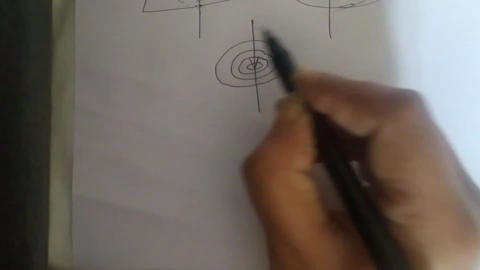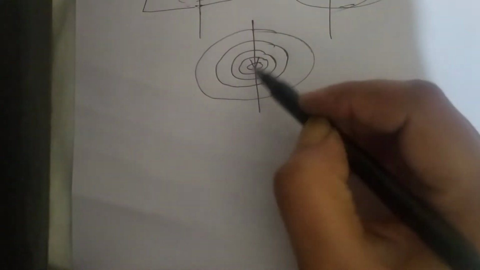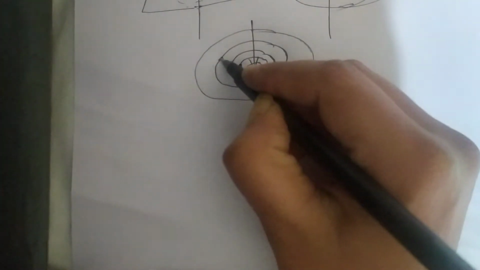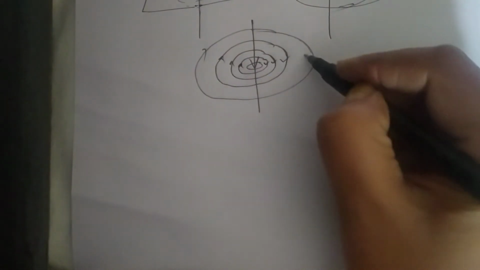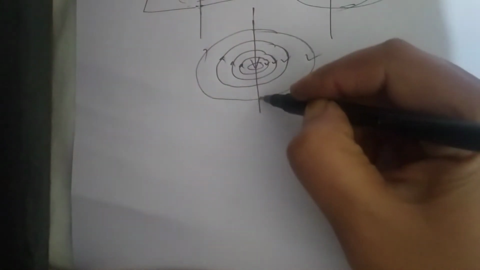In the exam, always draw with a scale and pencil, and always draw neat diagrams. So this is the direction of magnetic field lines around a straight current carrying conductor.